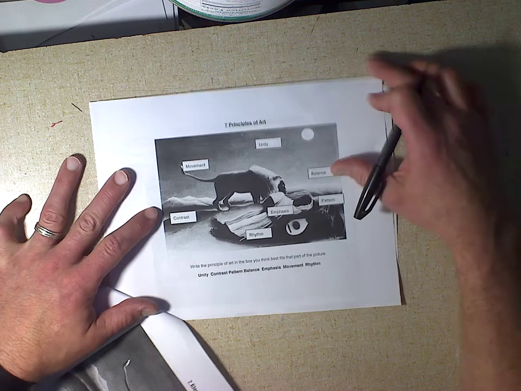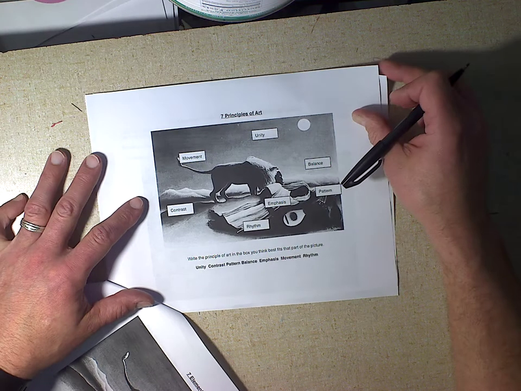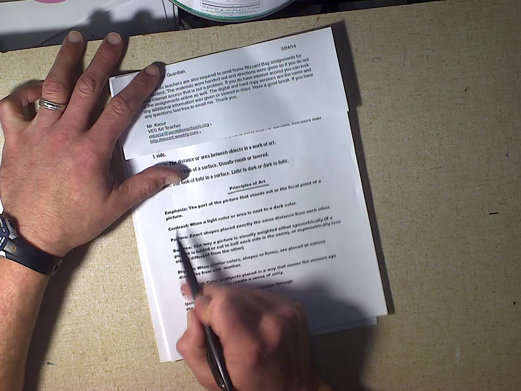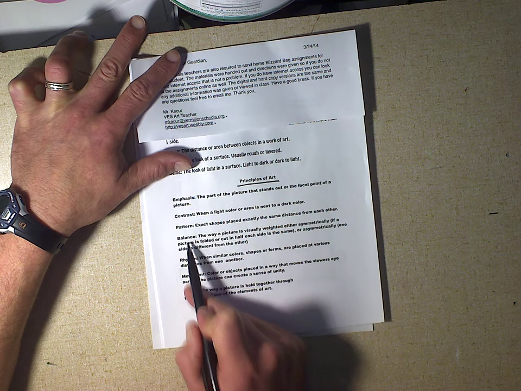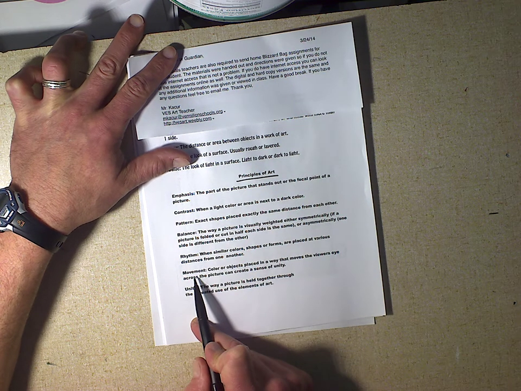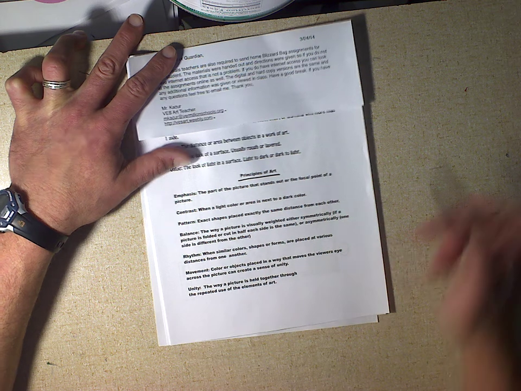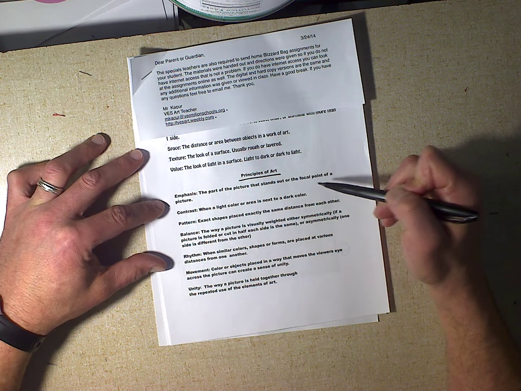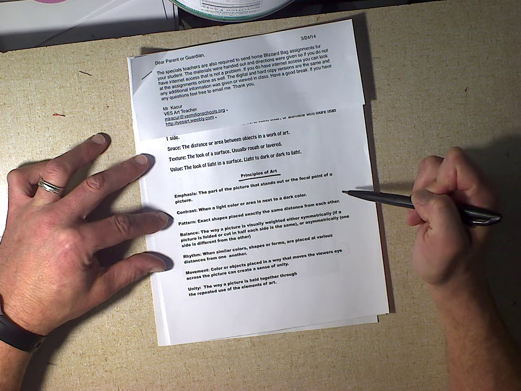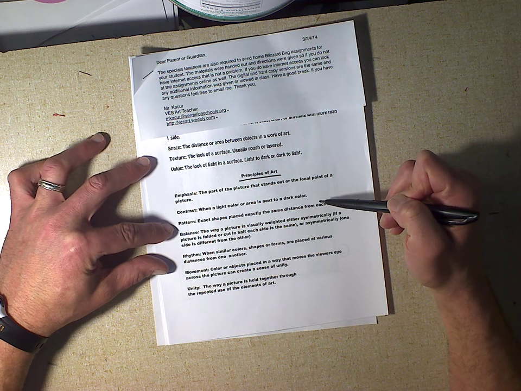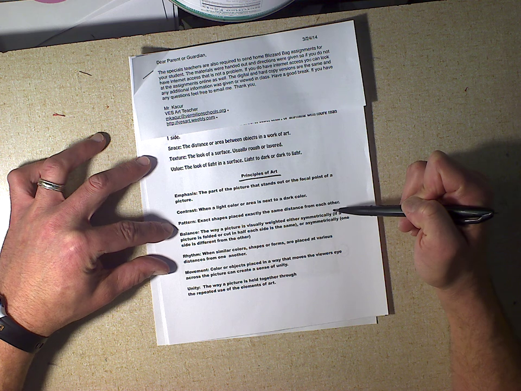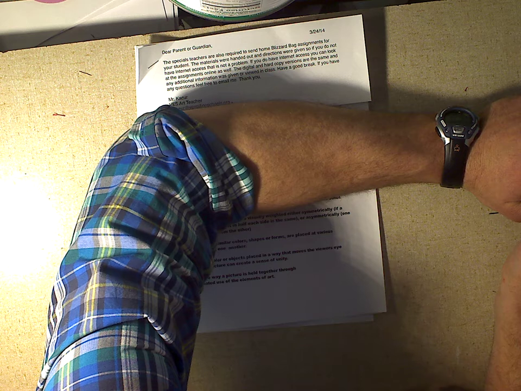And now the ones we haven't really talked about are the principles. And the principles of art are emphasis, contrast, pattern, balance, rhythm, movement, and unity, okay? And emphasis is the part of the picture that stands out or the focal point of a picture. Contrast is when a light color or area is next to a dark color. Pattern is an exact shape. My shirt is a pattern, okay?